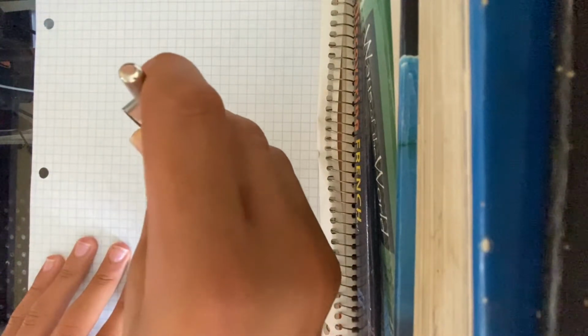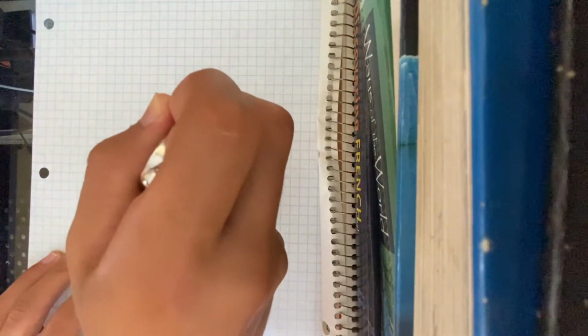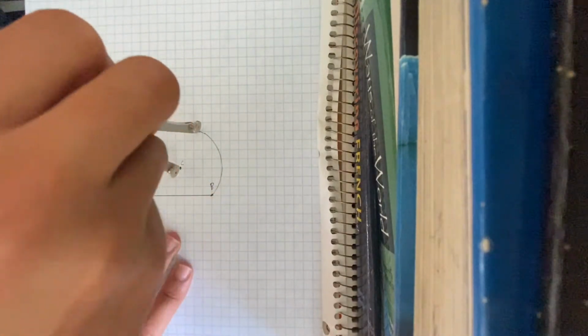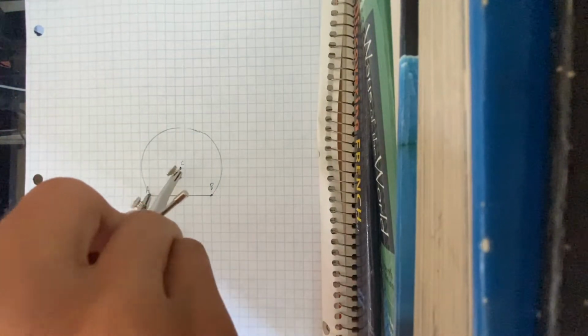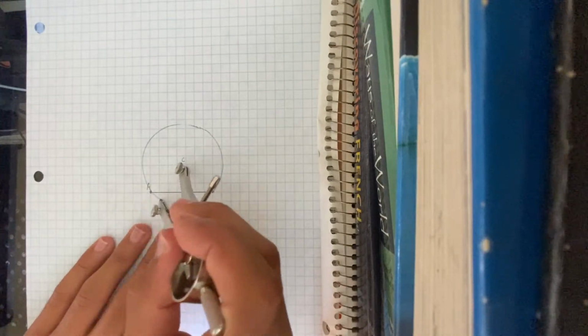So we're going to make a circle around C. Oh my goodness, I cannot do this for the life of me. And it goes through A. That's how we know we did this right, because the point is in between A and B, so it should be the same.